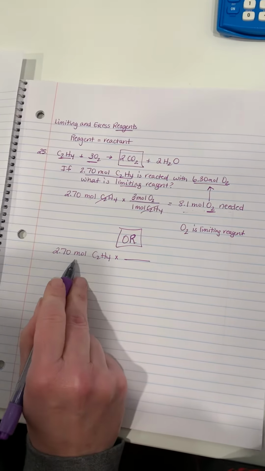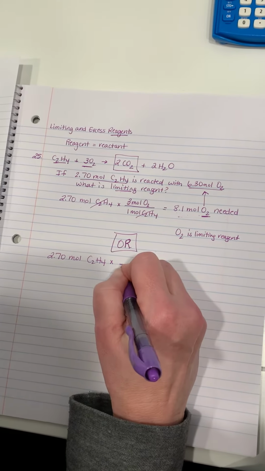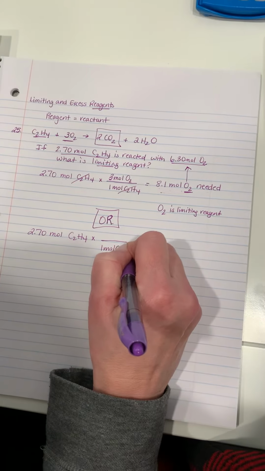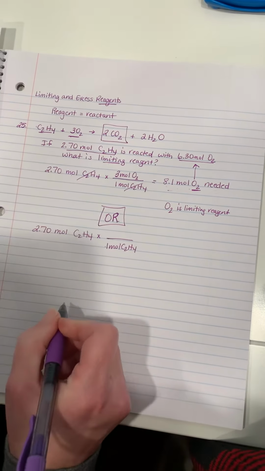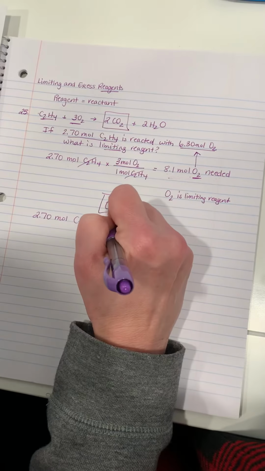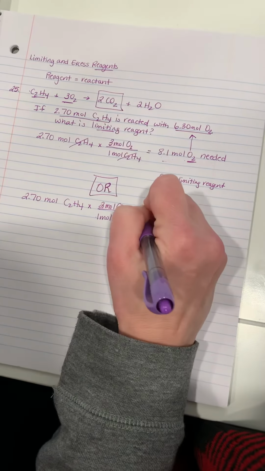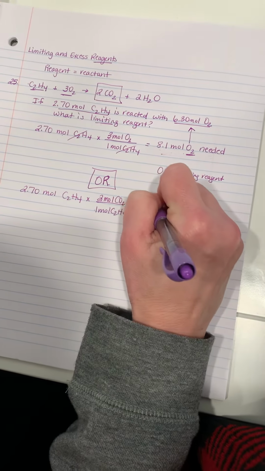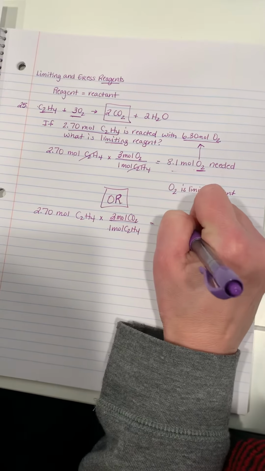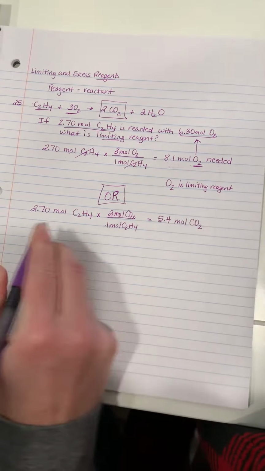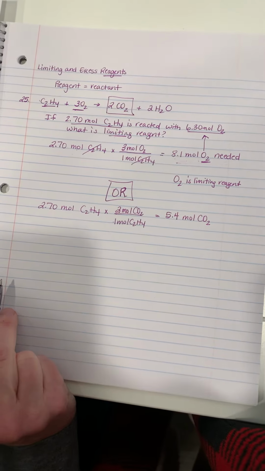I'm already in moles, so I'm going to get rid of moles of C2H4, put it on the bottom, use my coefficient from the equation, and convert to CO2, so I'm going to put 2 moles of CO2 on top. Coefficient is 2. I would be able to make 5.4 moles of CO2 with 2.7 moles of C2H4.